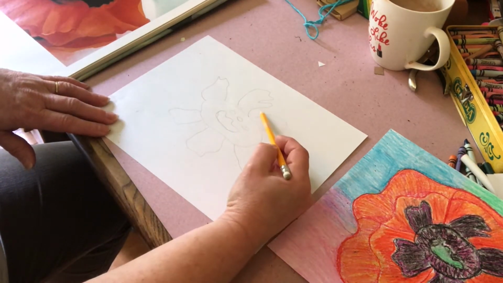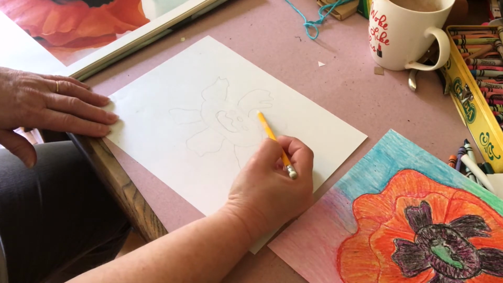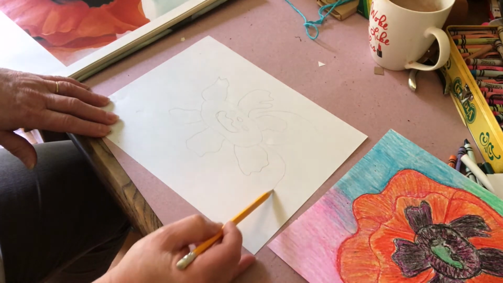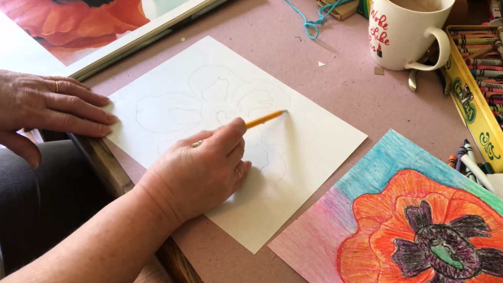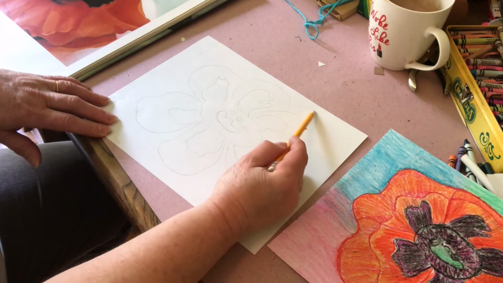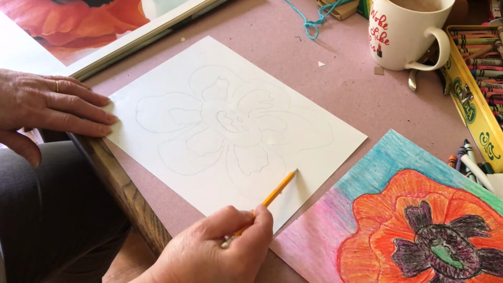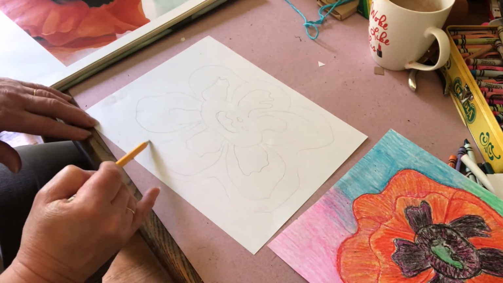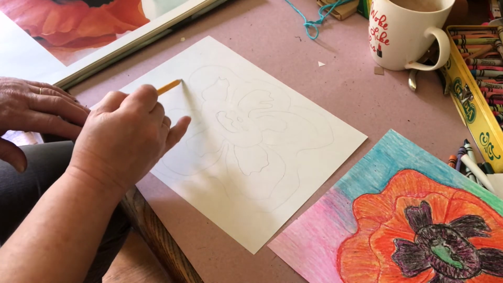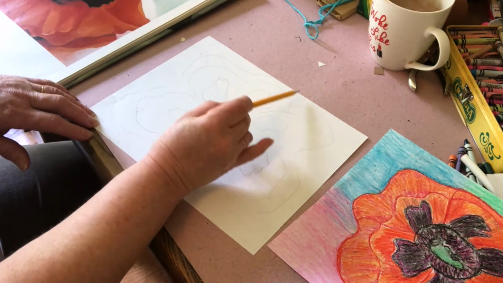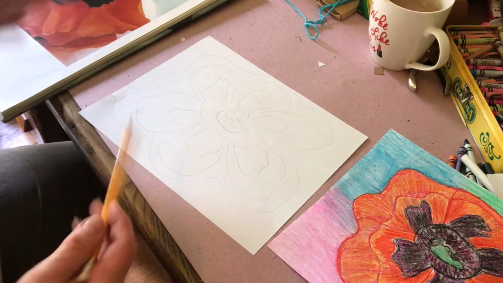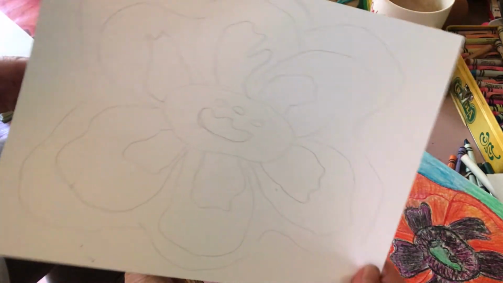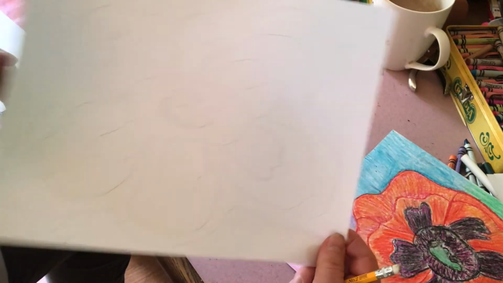And then she came out with some lines between each one. And then again, I would go around the outside. Okay, and basically you have your rough outline of the flower here. Rough outline of the flower, that's really what you want to come up with for your painting.